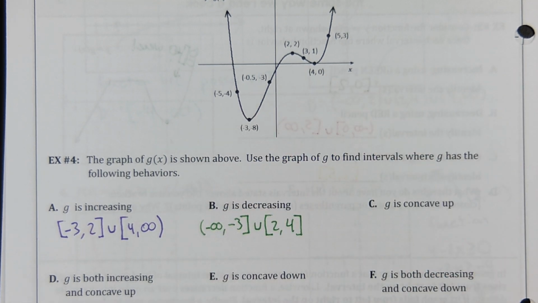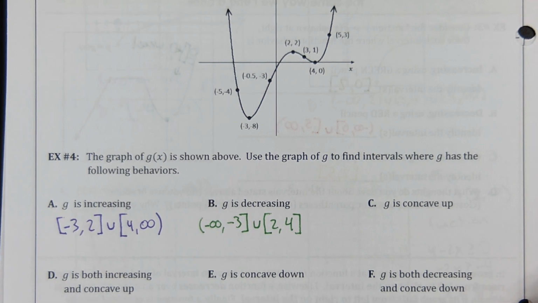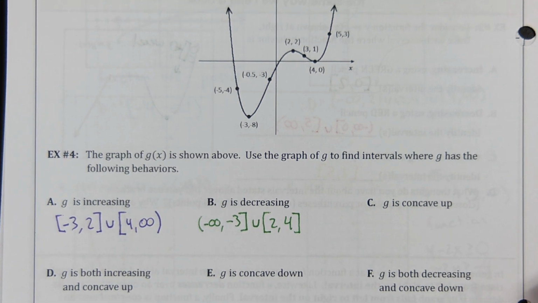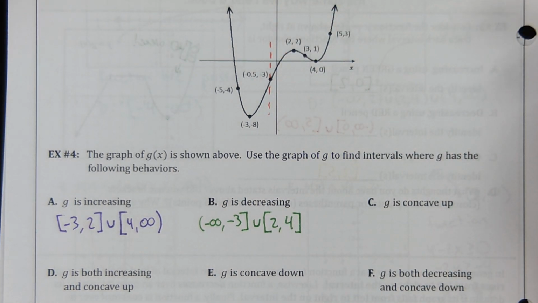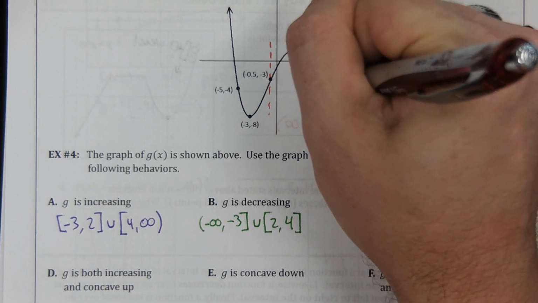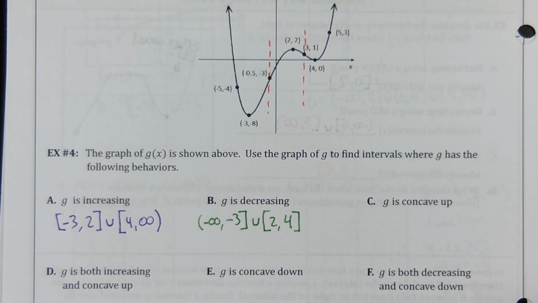This curve does not have any intervals of constant rate of change. No flat zones. So where is it concave up is the question. Okay, you might have noticed that there are some points that we didn't talk about. I just kind of ignored them, right? One of those points is right here. And another one of those points is right here. I have cut this graph into 3 large zones. And those 3 large zones are showing me my concavity zones.